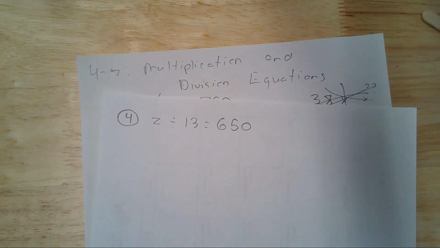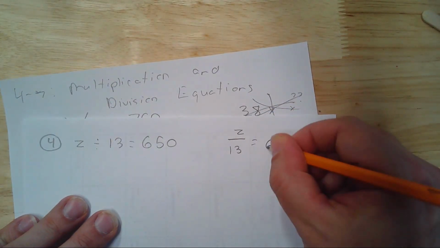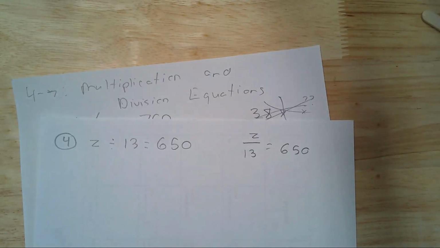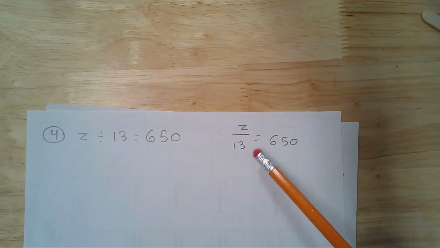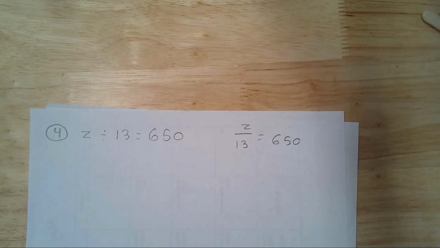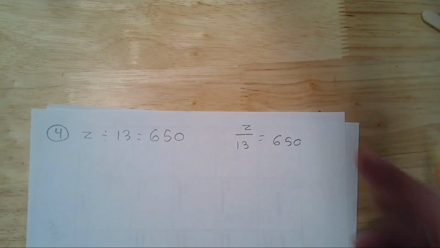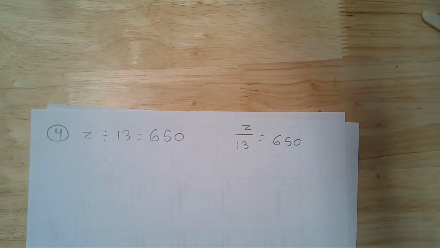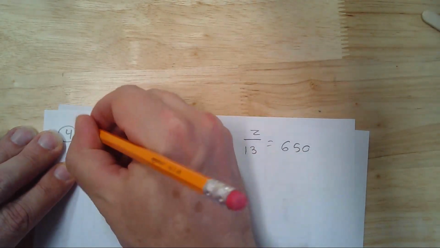So now I'm dividing. This could look exactly, if they wrote it this way, the exact same equation. And again, I point this out because we'll see some this way before long. So simple, how do I write it and represent it here? A lot of times this is the form you'll see them in, but this is what happens. What am I doing to Z? I am dividing it by 13. What is the opposite of that? Multiplying by 13.